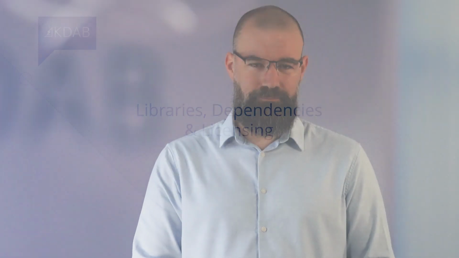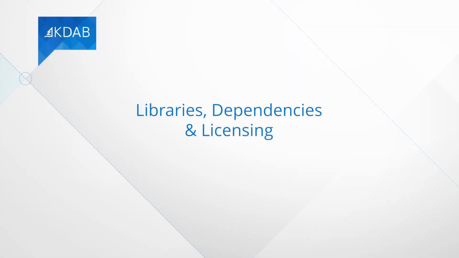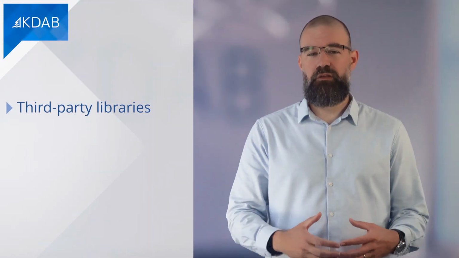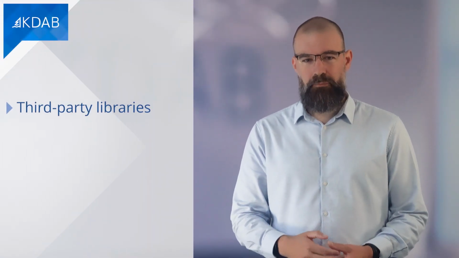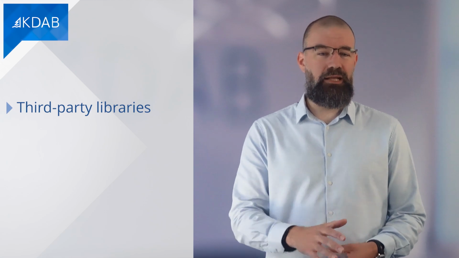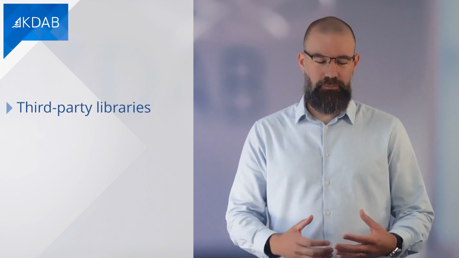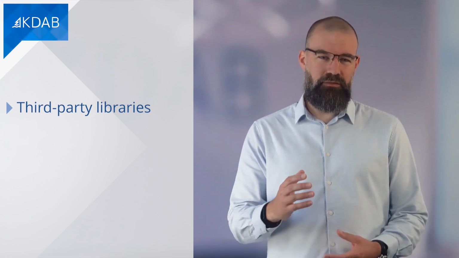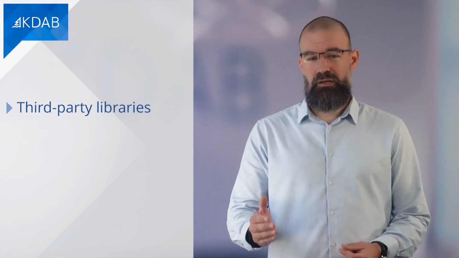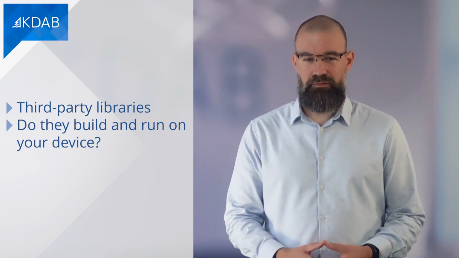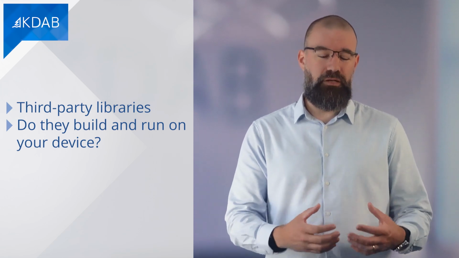As we mentioned in the programming language section, you are very likely to be using third-party libraries to power your product. Before starting development on bespoke in-house solutions to a problem, it's always worthwhile checking if someone else has done it before. This is an easy way to save time and money. However, you also need to be able to build and run the third-party libraries and their dependencies on your embedded device.